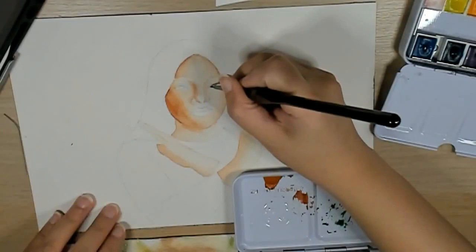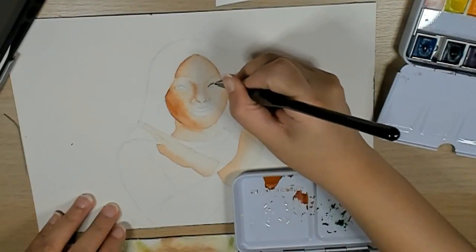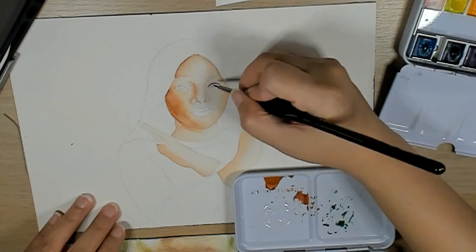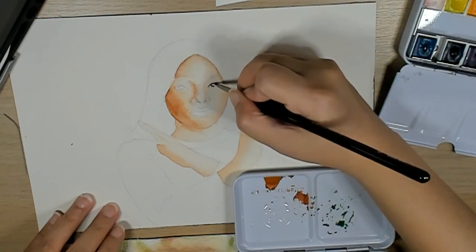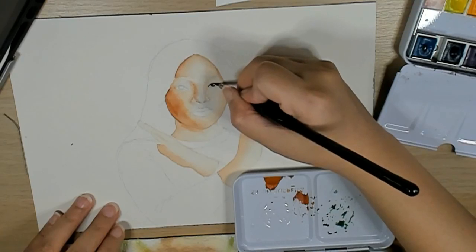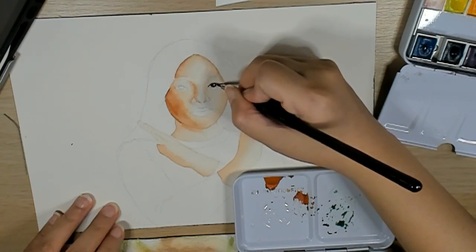I'm just going to line the eyes, the shape of the eyes, lightly. Again, it's much better to start lighter, because you can always darken it by adding another layer later on, but it's so much harder to correct your mistakes once you've put it in too dark.